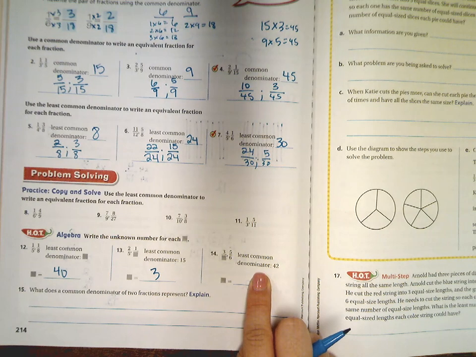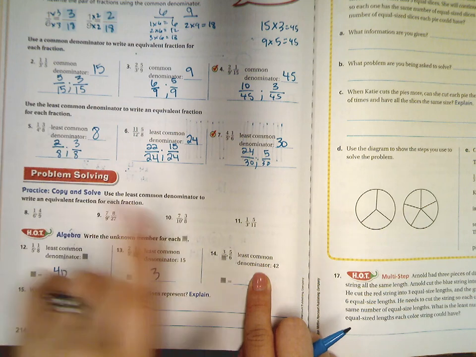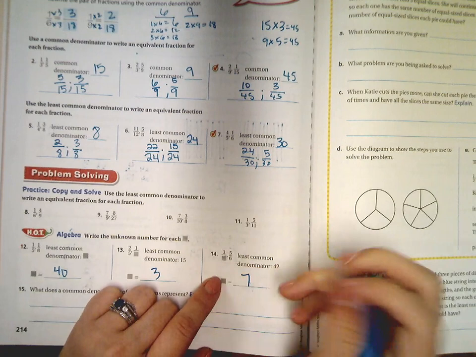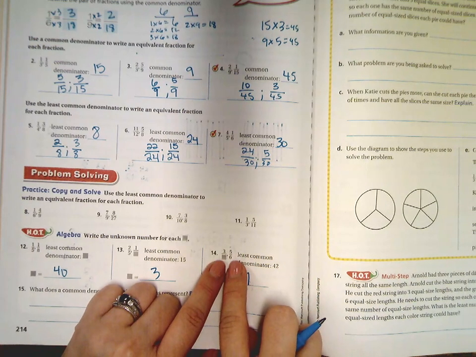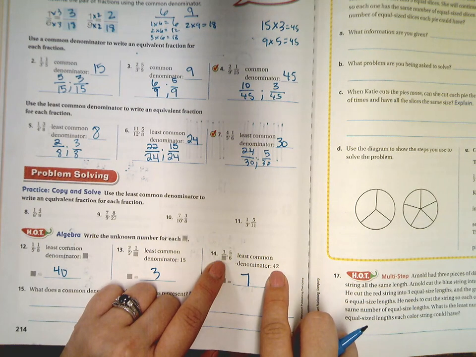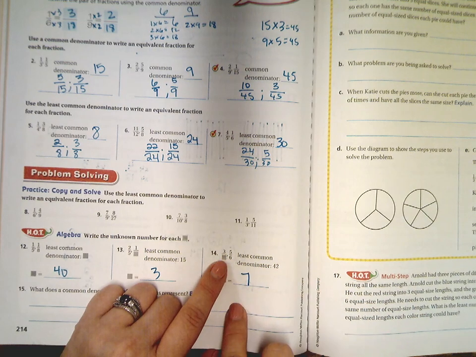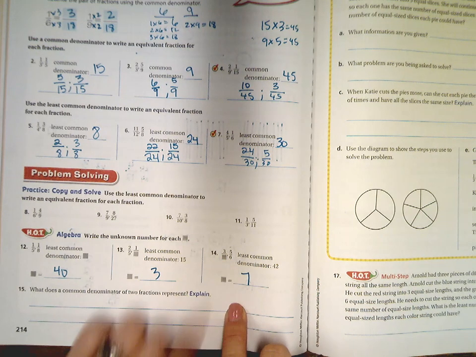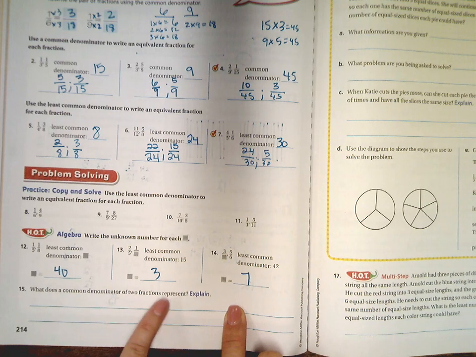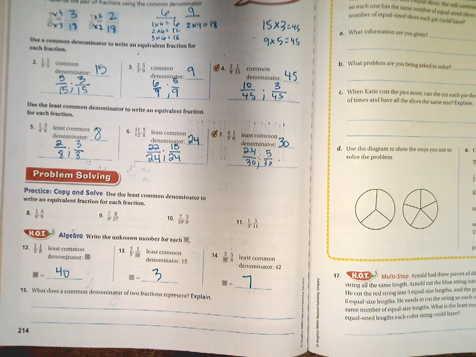Now, this one right here. My least common denominator is 42. What on earth is my denominator for the other number? 7. Excellent. Because I know that 6 times 7 is what? 42. So my missing piece here is 7. Good job.